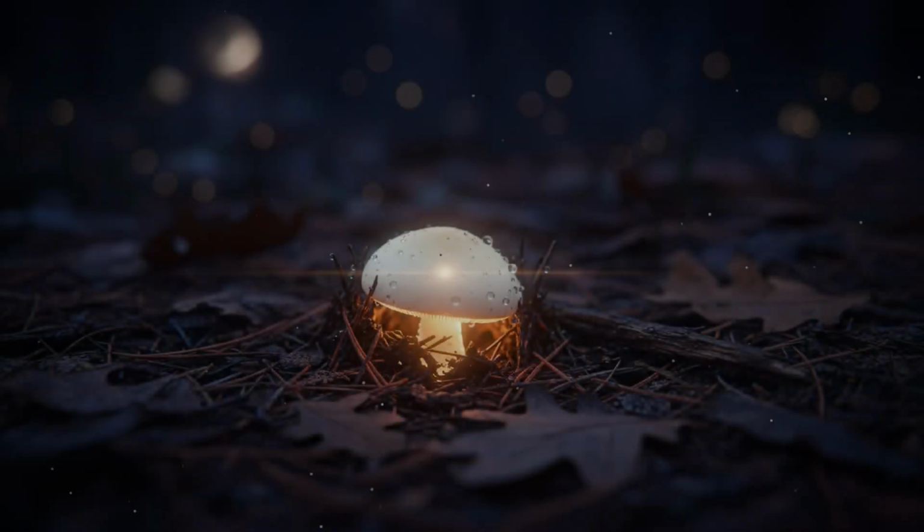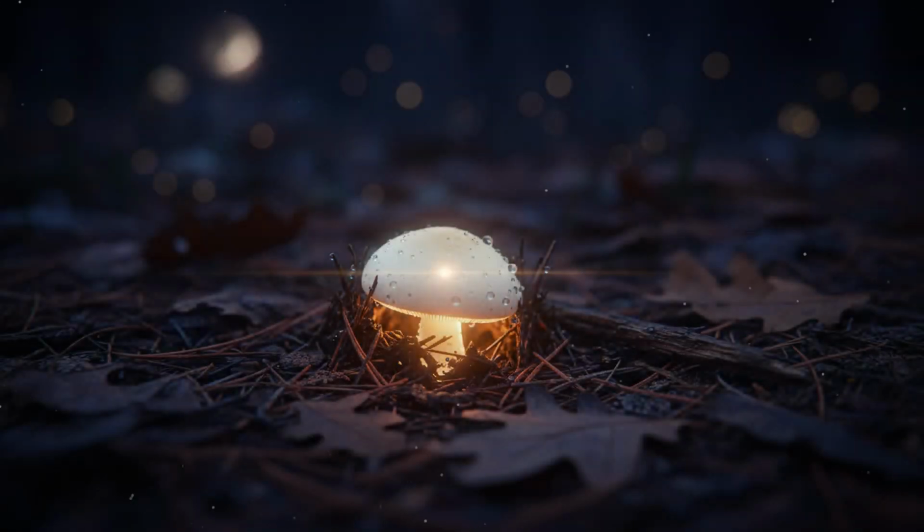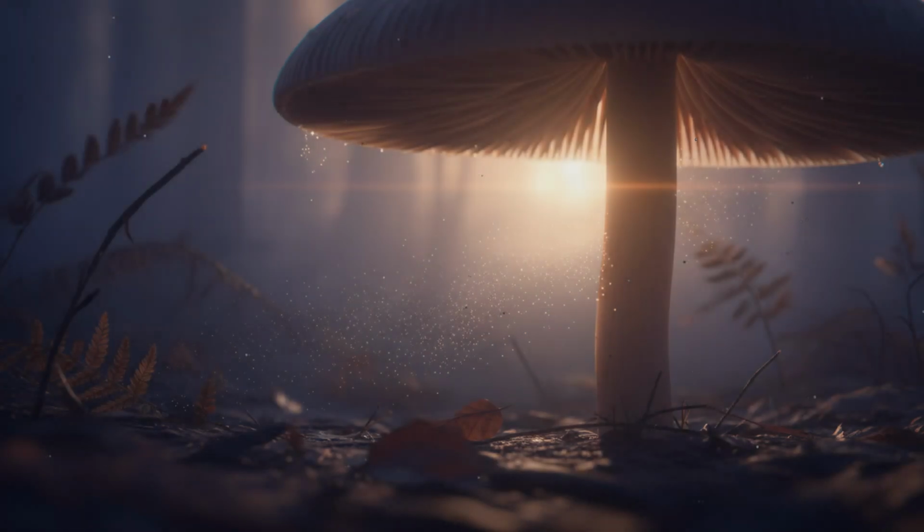There is something settling about that. Something that asks nothing of you except, perhaps, a quiet acknowledgement that the world is larger and older and more intricately woven than it appears from any single vantage point.